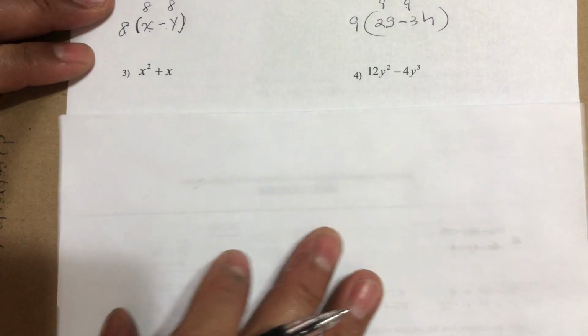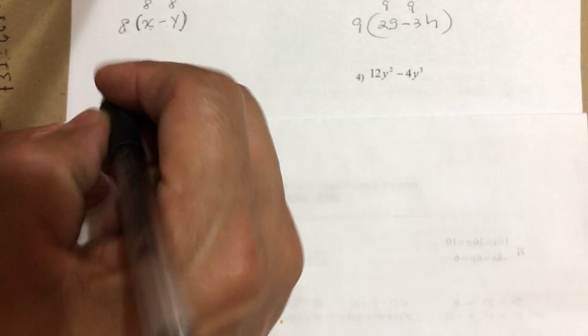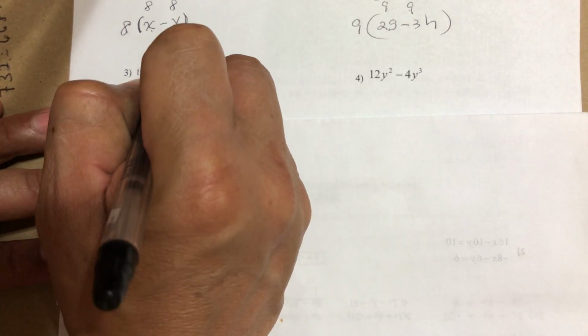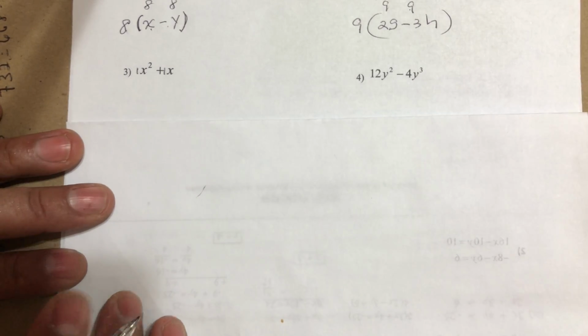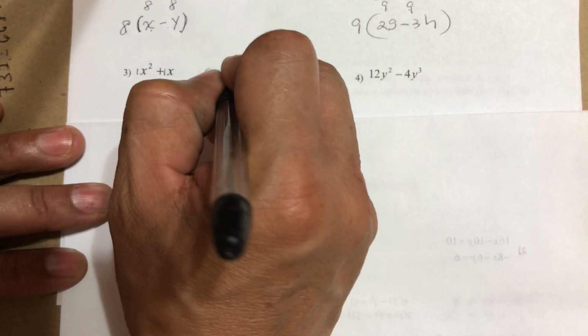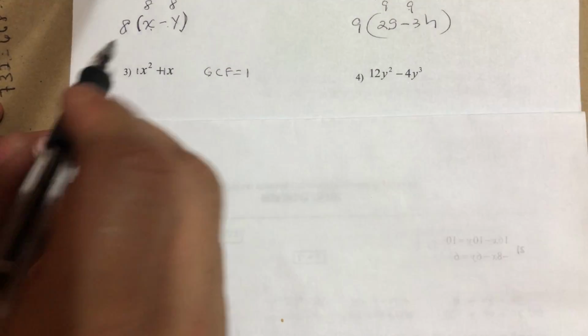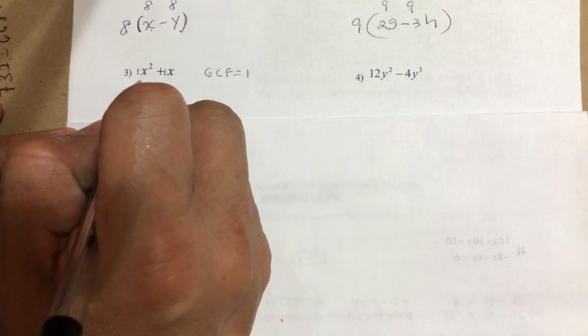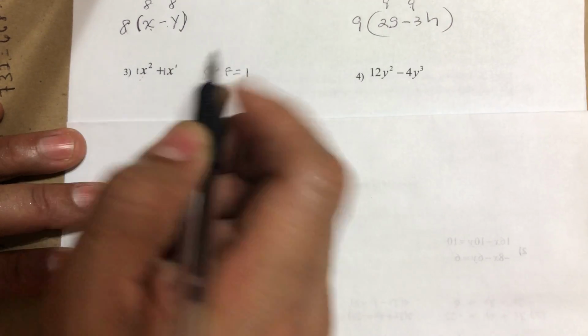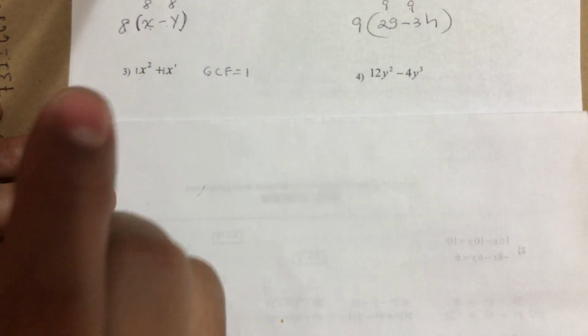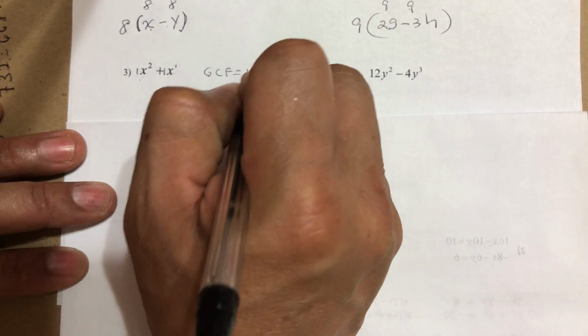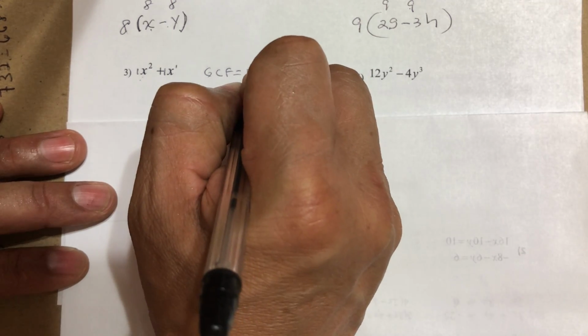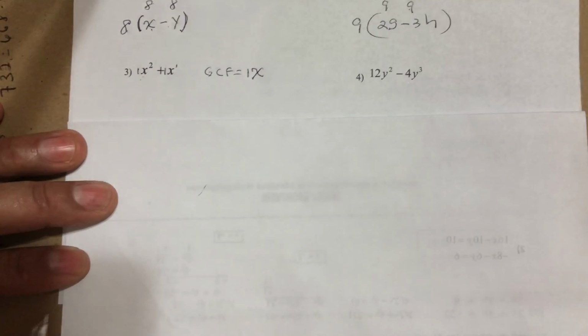Now remember, when you have a variable like that, the coefficient is 1, okay? It's always 1. So the GCF here is going to be 1. Now, what do they have in common? They have the x's, x squared and x to the first power. So you always take out the x, the variable with the small exponent. So the GCF of the variable is going to be x.